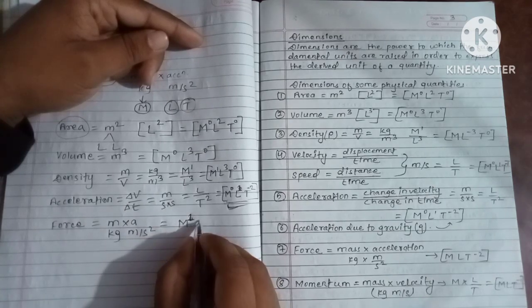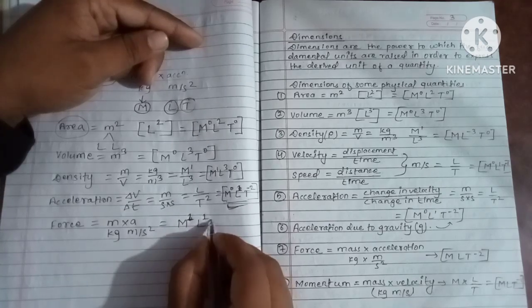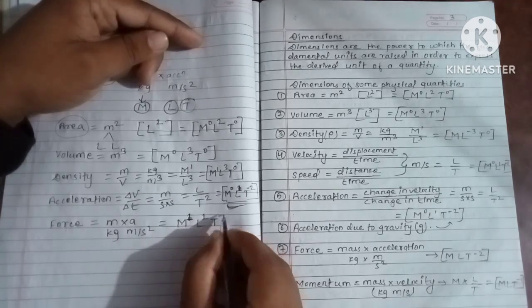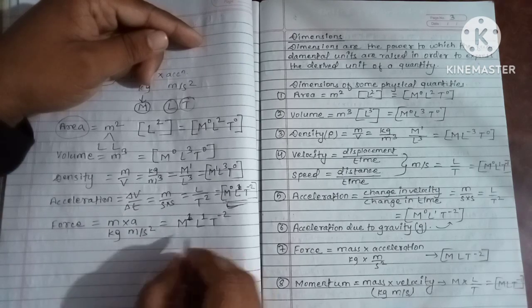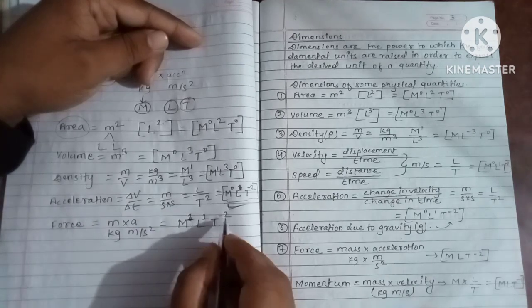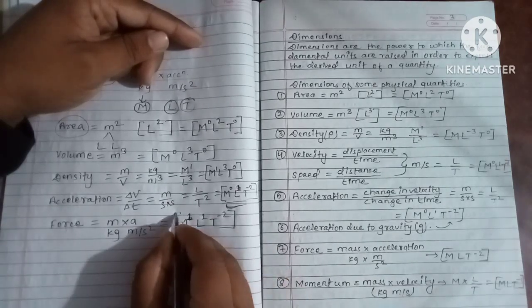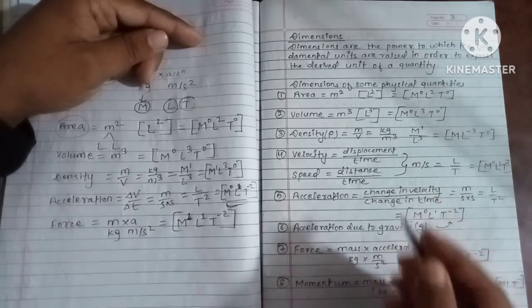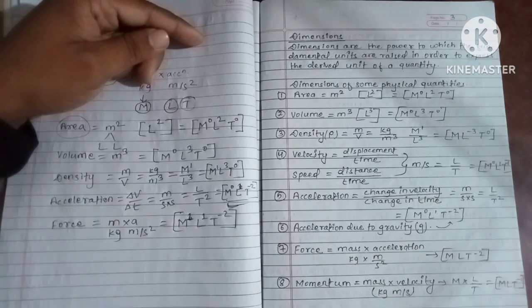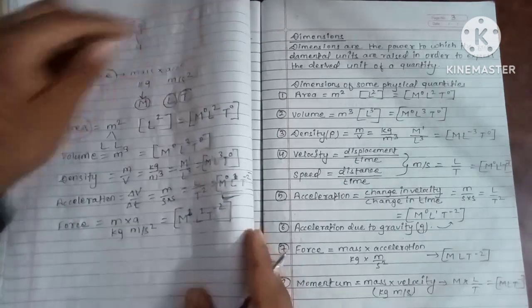For length also power 1. For second, it is in divided form, so when it goes up it becomes minus 2. So this is the dimensional formula of force. In this way we write the dimensional formula. I hope you are clear with this example. Now let's see ahead.